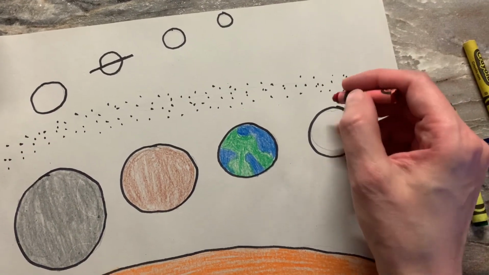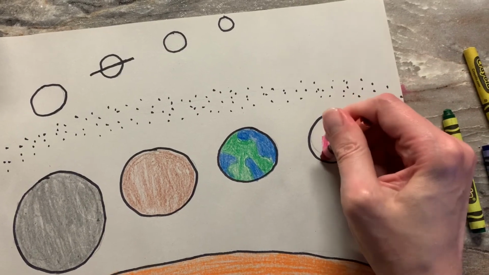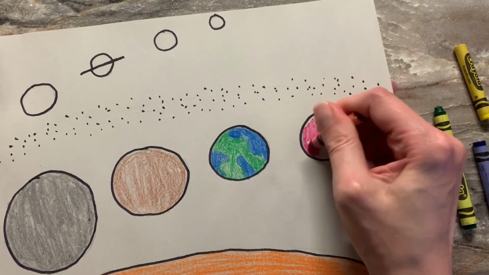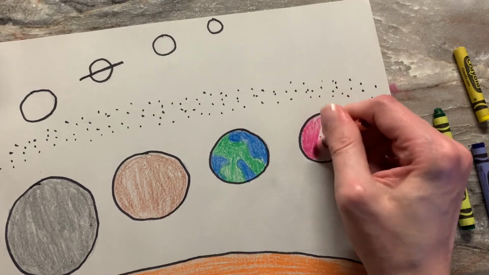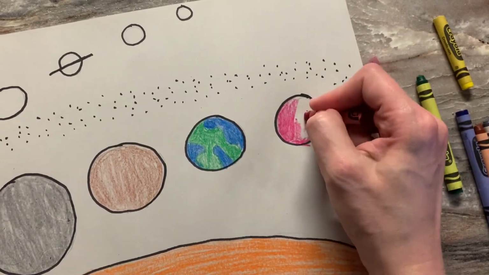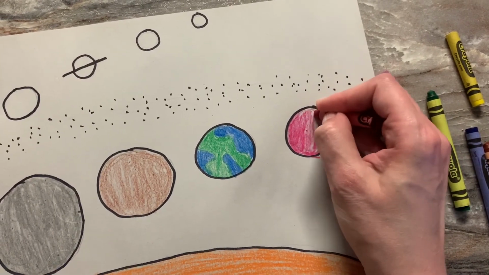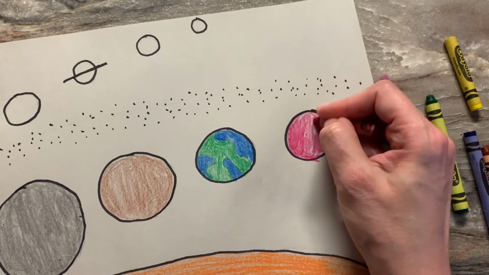Mars is the next planet here, and it's nicknamed the Red Planet because the land on the planet has a reddish value to it. Almost kind of a little bit red-orange. And so it's been nicknamed the Red Planet.